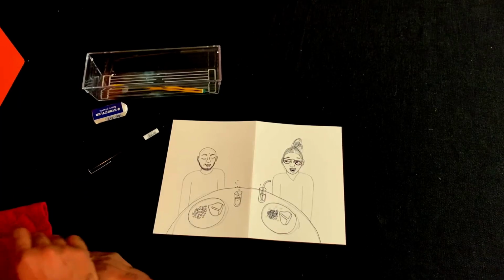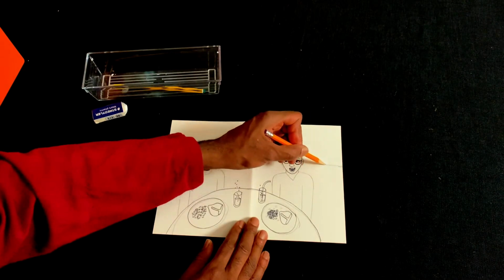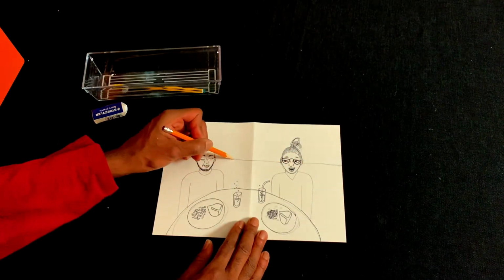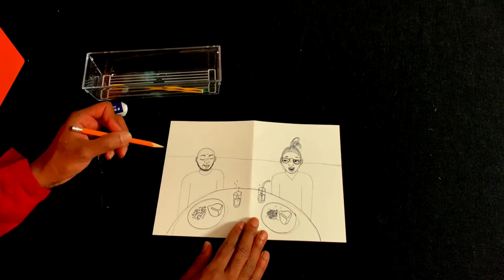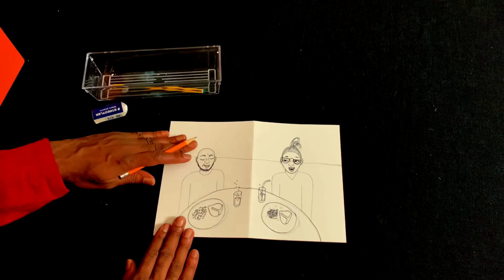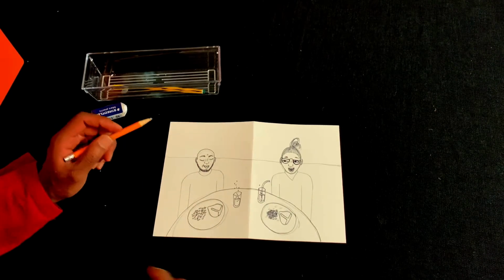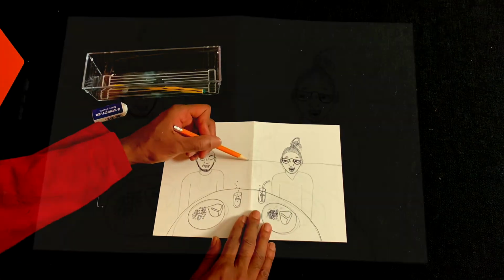But what more can we add to this? Now we have a floor and we have a wall. Well, if it's a kitchen, I might have a sink.